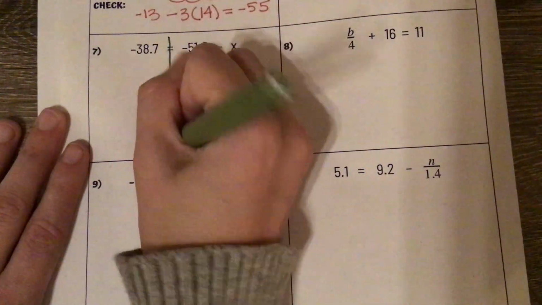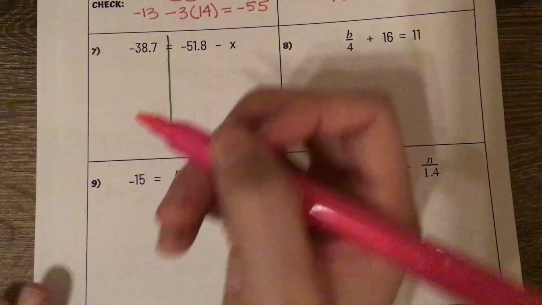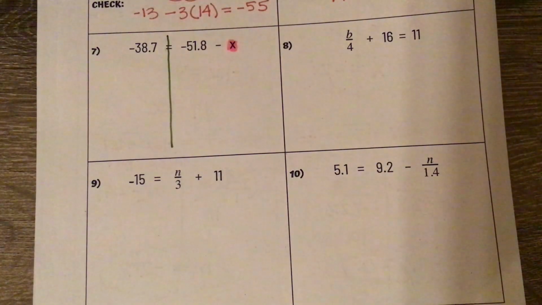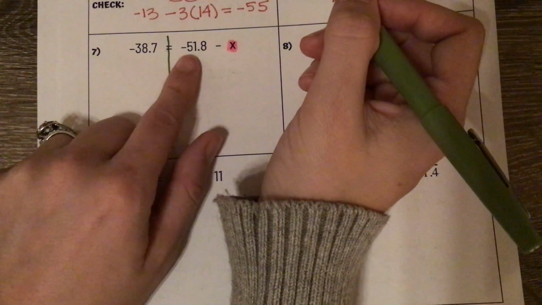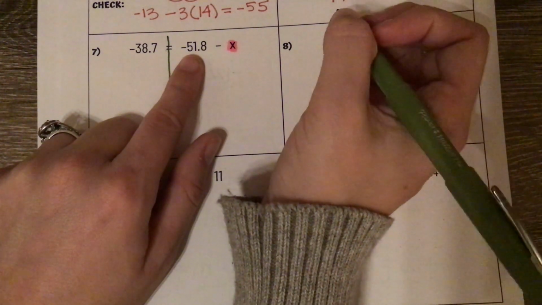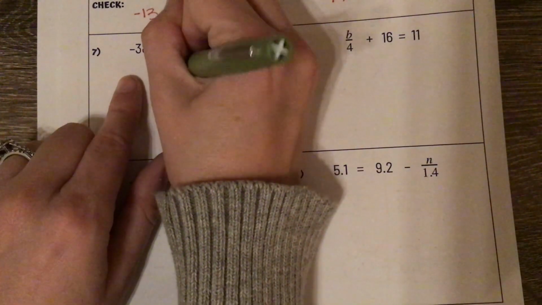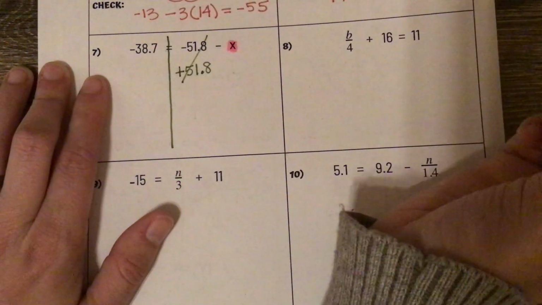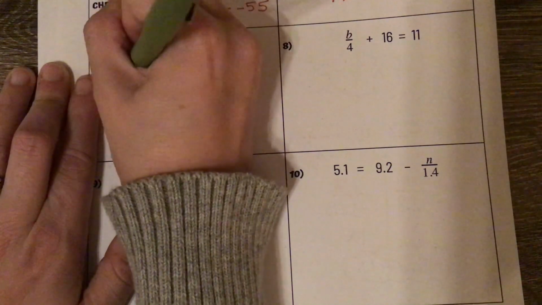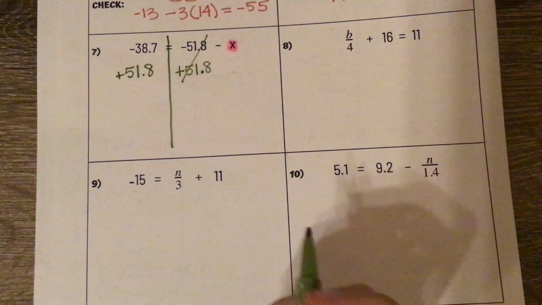All right, I'm drawing my line down my equal sign. I'm highlighting my variable. On the side with the variable, I'm looking at my constant. I have negative 51.8. I'm going to get rid of it by adding 51.8. Those are additive inverses. They cancel out to 0. I'm doing the same thing to the other side.